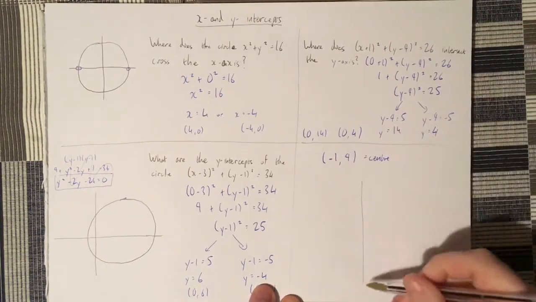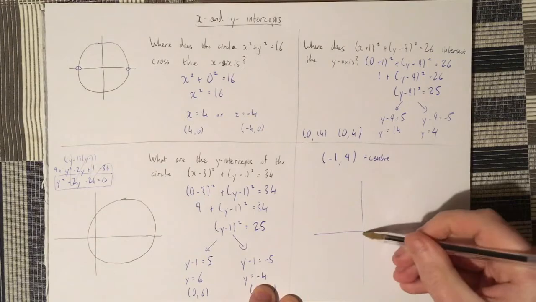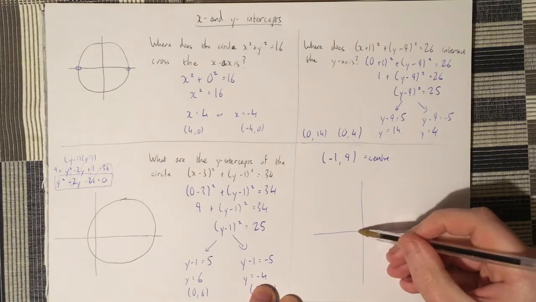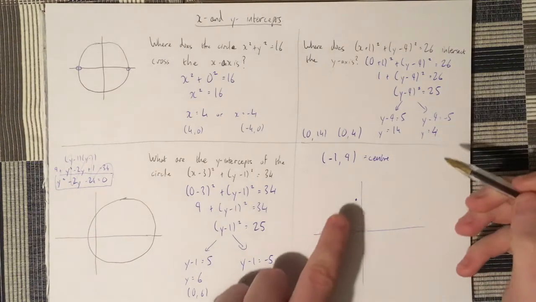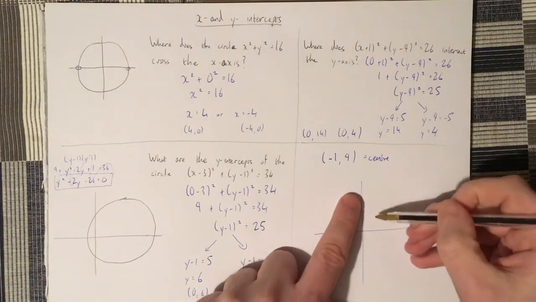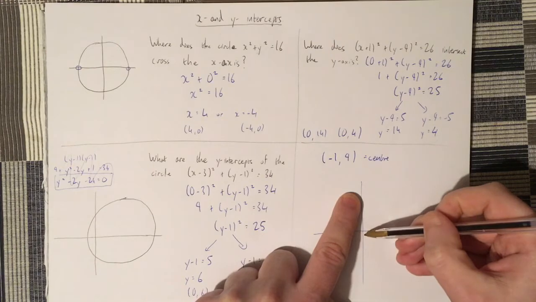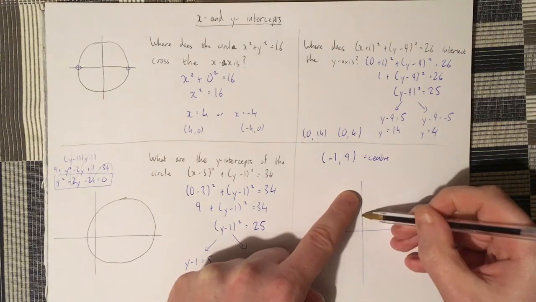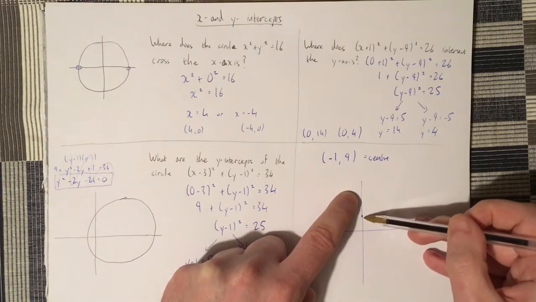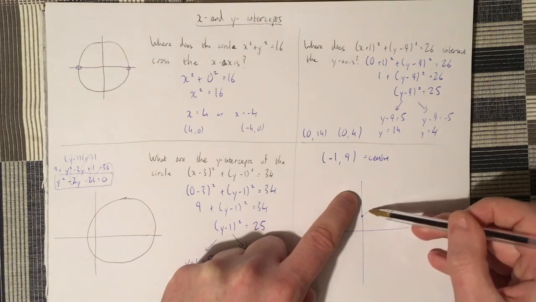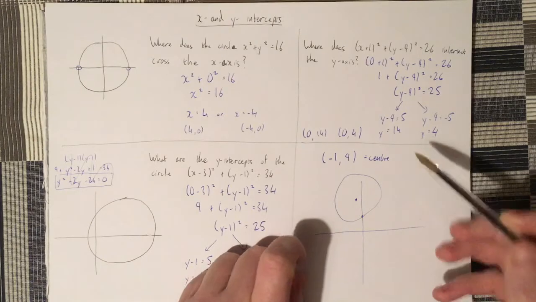So if you were drawing this thing, minus 1, plus 9, let's say it's around about there. So you would put the point of your compass on minus 1, 9, and then say 0, 4 is here. Put your pencil there and just draw the circle then from there. So obviously I'm doing it roughly. All right.